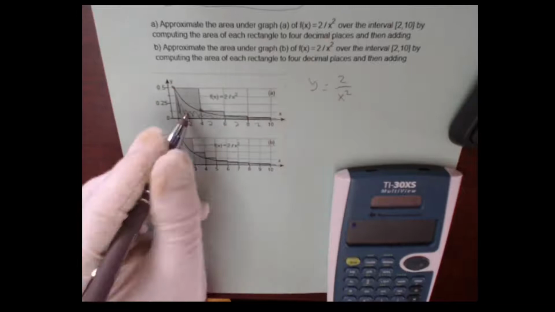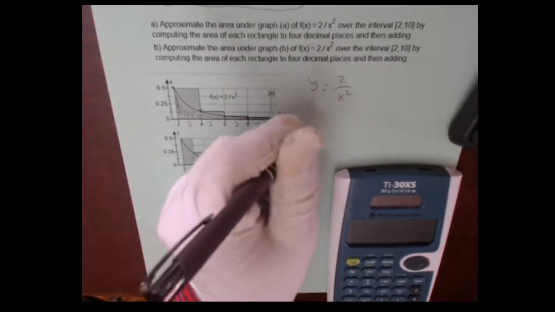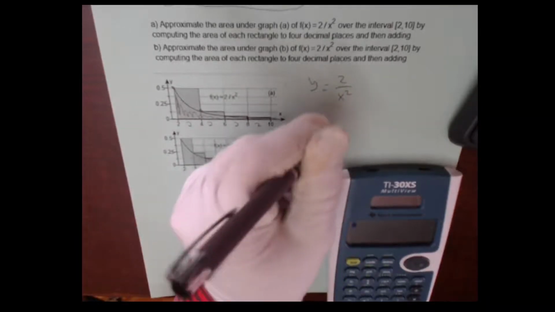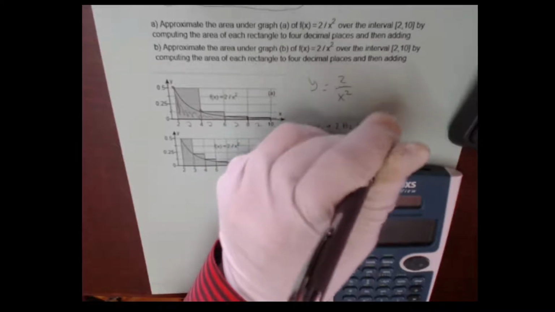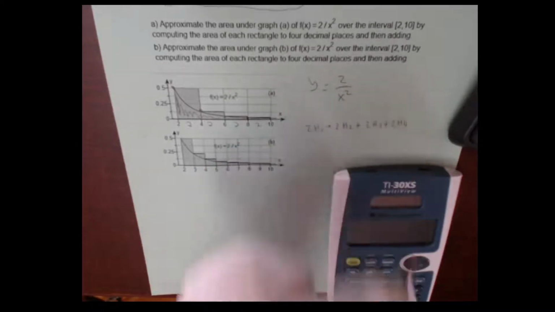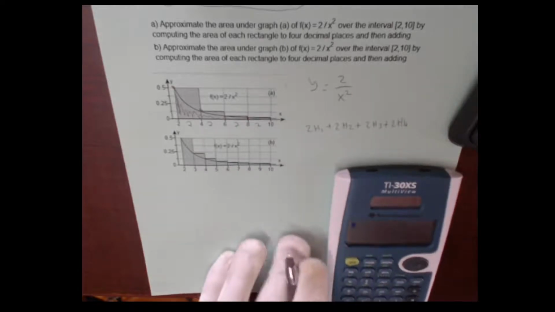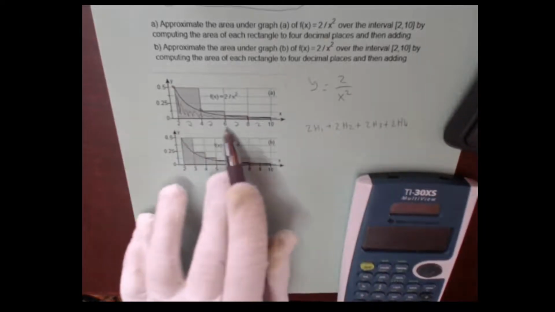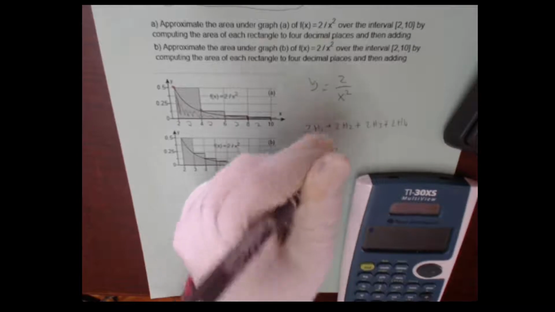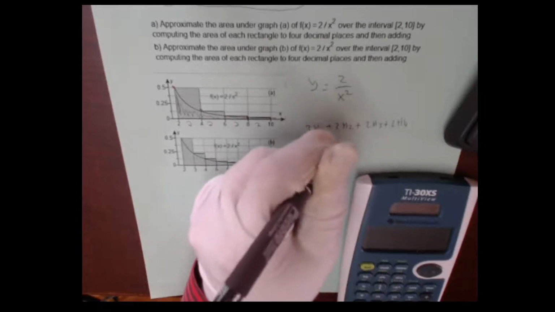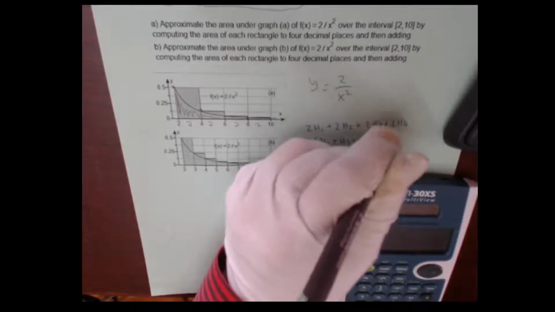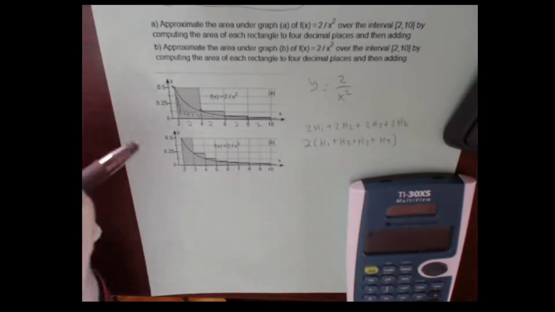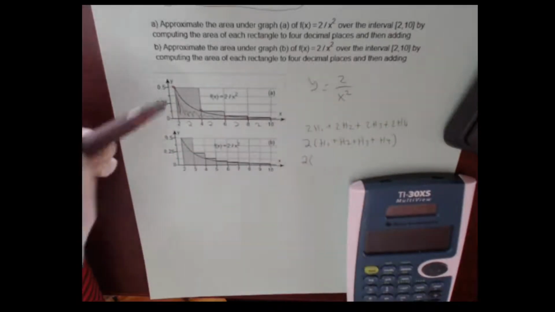What we're going to have is here we have 4 rectangles. So it's going to be base times the height of the first one, plus base times the height of the second one, plus base times the height of the third one, plus base times the height of the fourth one. And since the base is going to be the same every time, I'm just going to factor that out. So 2 times h1 plus h2 plus h3 plus h4. So let's just go ahead and find these heights really fast.